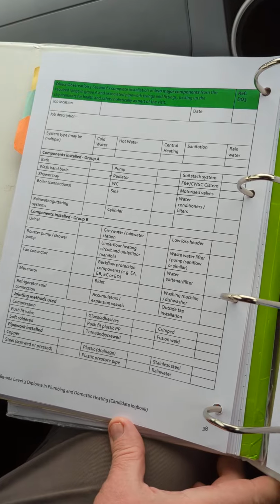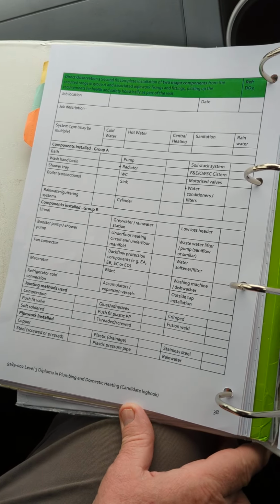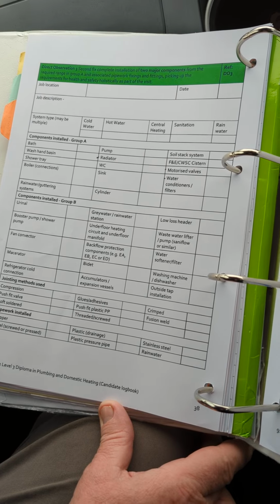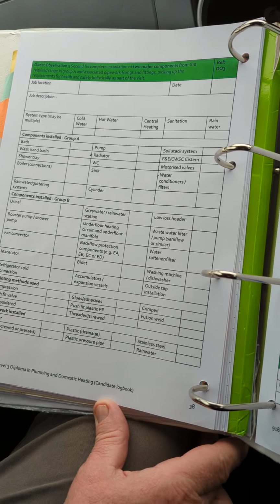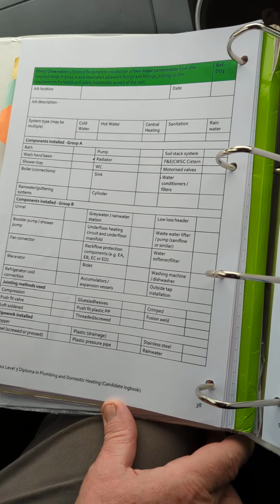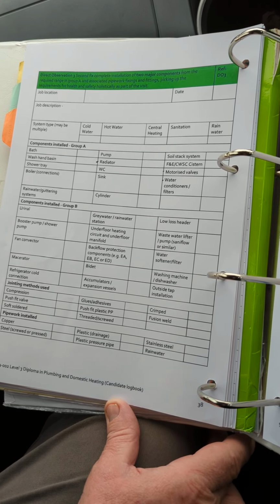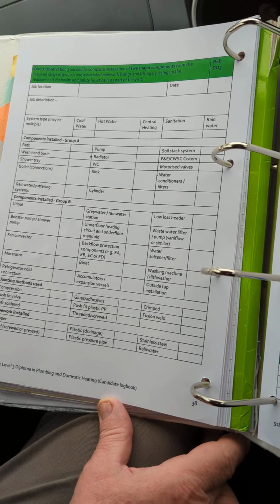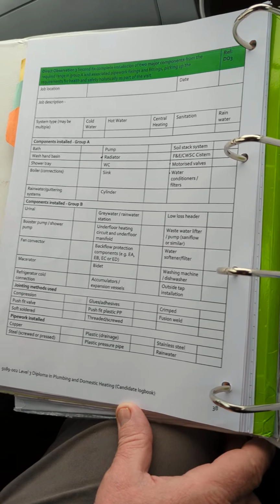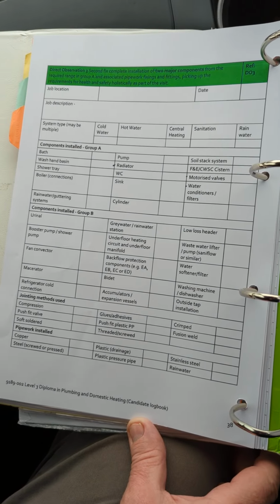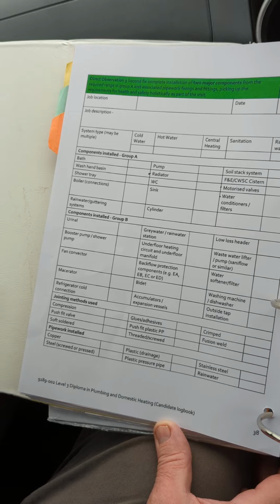Now this is obviously more individual for each actual observation. So if you recall, we've got direct observation 3, direct observation 4, and these are all to do with second fix. The first page we saw was a tracking sheet that the assessor will use for what he saw on direct observation 3 and direct observation 4. But here we've got direct observation 3. So this is a sheet that your assessor will tick off when they're actually observing you.